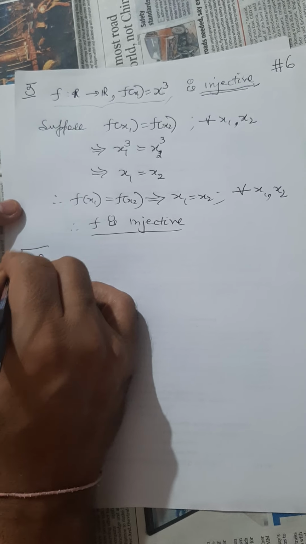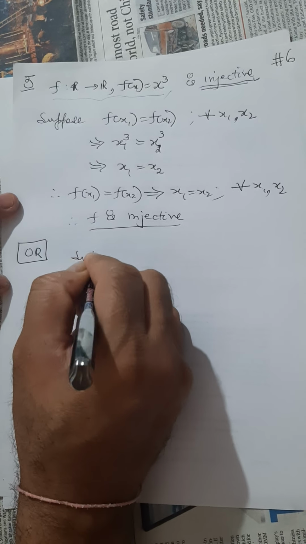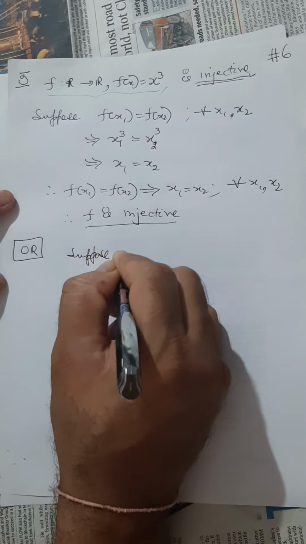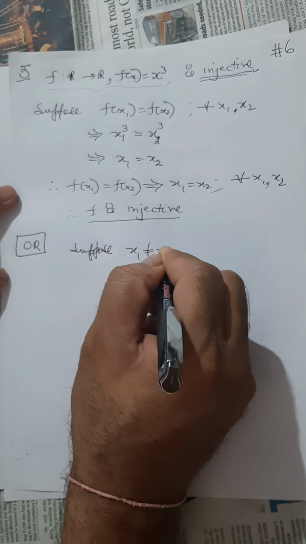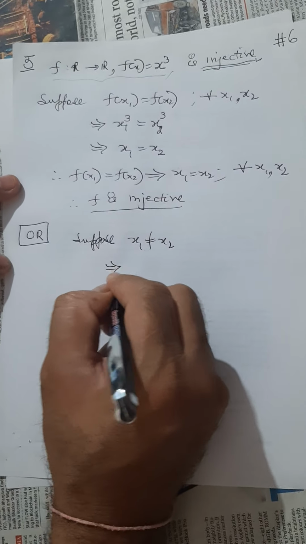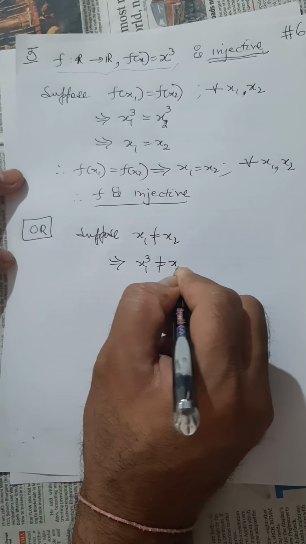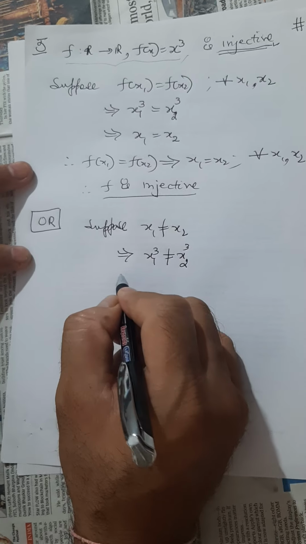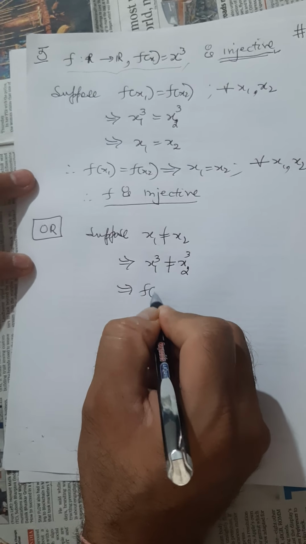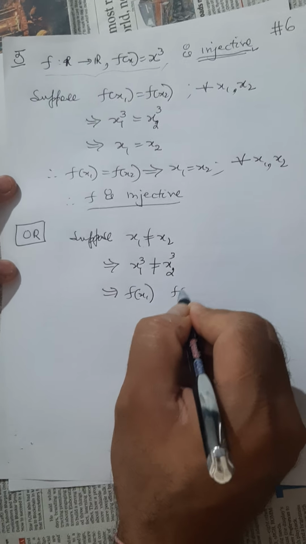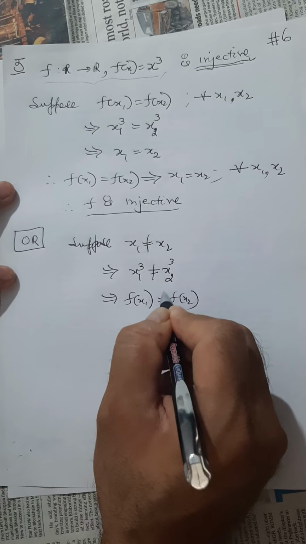Or you can do it this way also. Suppose x1 is not equal to x2, it implies their cubes must be different. If numbers are different, then cubes are also different. Now what is this? This is f of x1. What is this? This is f of x2. These two are different.